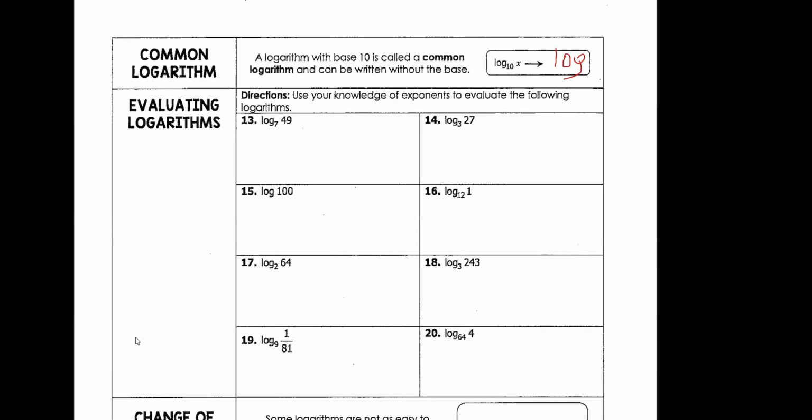If you don't see a base, just assume it's base 10. A lot of times you'll deal with factors of 10, like hundreds, thousands, 10,000, so it comes up a lot. That's why it's the common base. In our number system, we have a base 10 number system, so that's why it's 10.